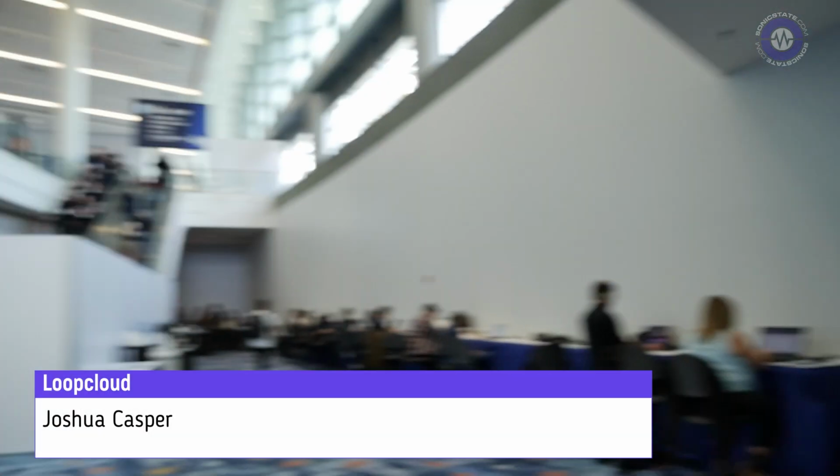Can't complain, man. We're here in the press room, which people don't normally see. Joshua, who is also able to come in the press room, is showing us Loopcloud. We saw some new features last year, and you've got some more new features with Loopcloud. We do this year, indeed.